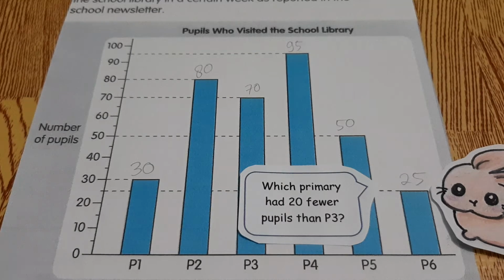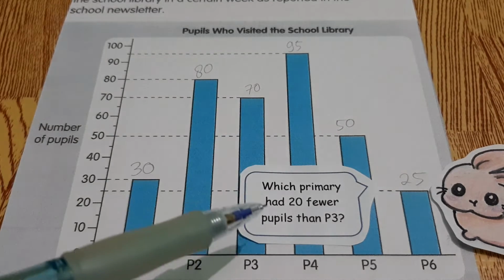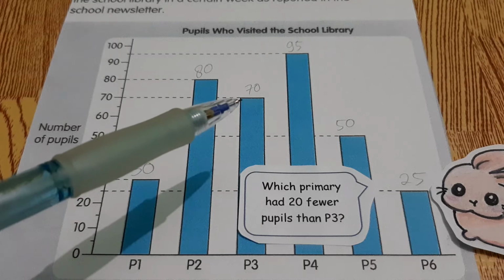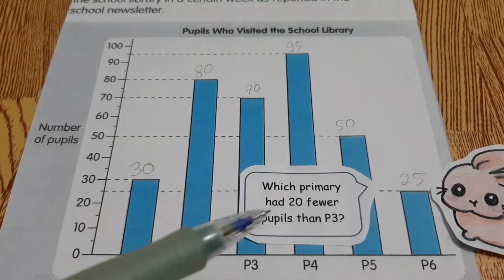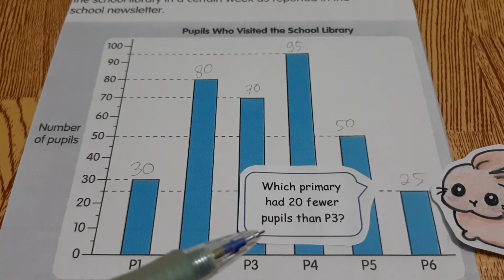Since 70 is primary 3, the 20 fewer means 70 minus 20 equals 50. Which primary has 50? Yes, it is primary 5. So which primary had 20 fewer pupils than primary 3? The answer is primary 5.